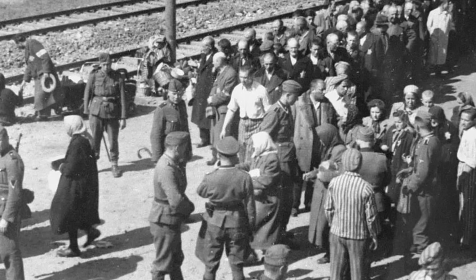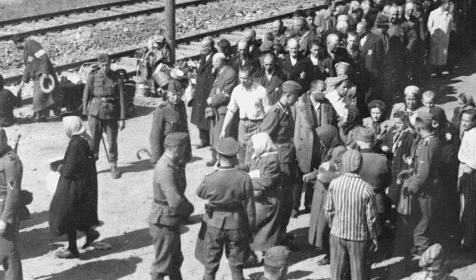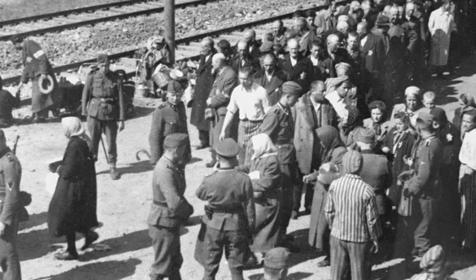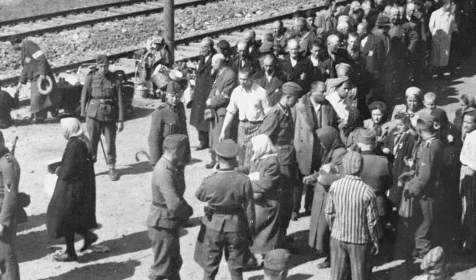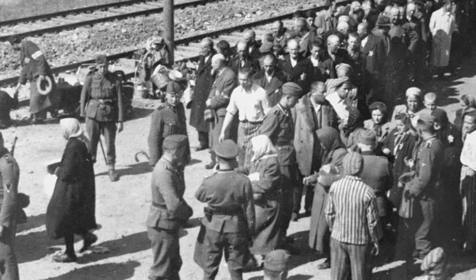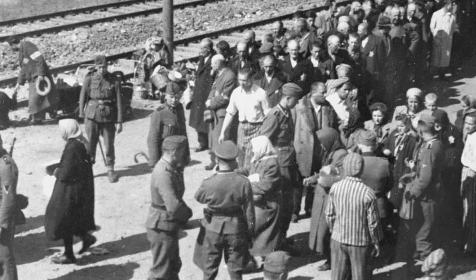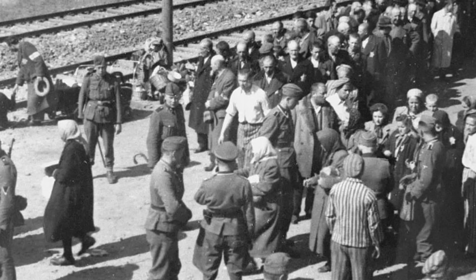The Hungarian Jewish deportations of May to July 1944 represent the single largest and most concentrated period of killing at Auschwitz-Birkenau. Hungary had maintained a degree of independence within the Axis alliance until March 1944, when German forces occupied the country in response to Hungarian leader Miklos Horthy's attempts to negotiate a separate peace with the Allies.